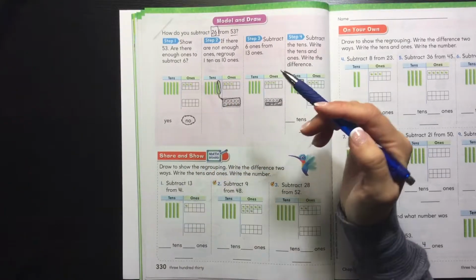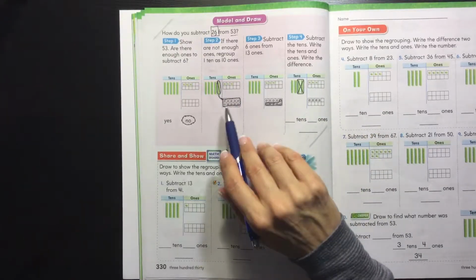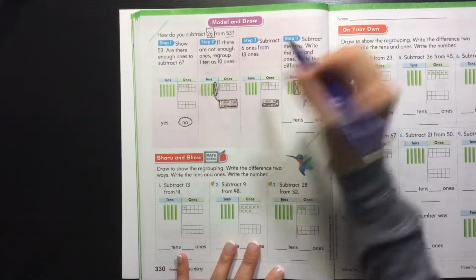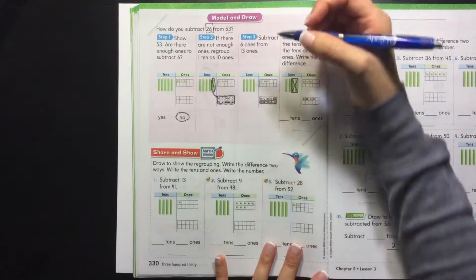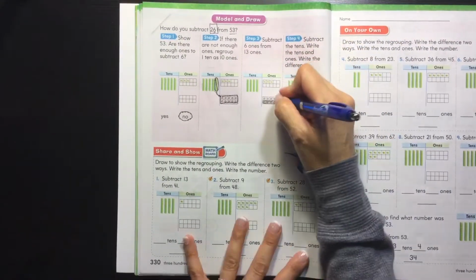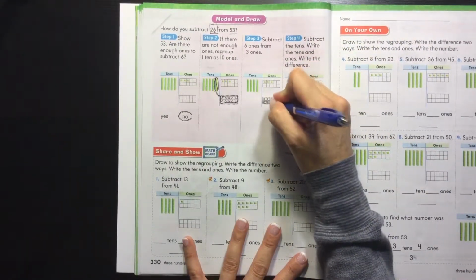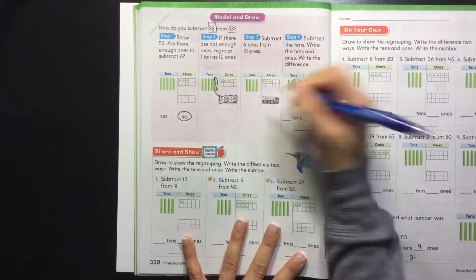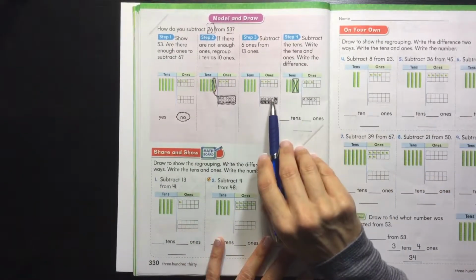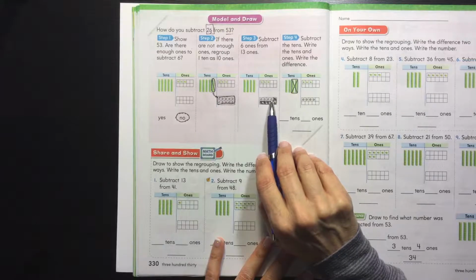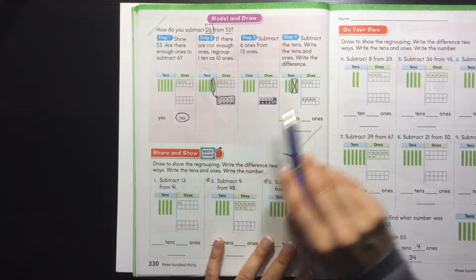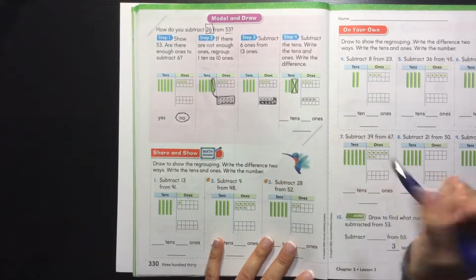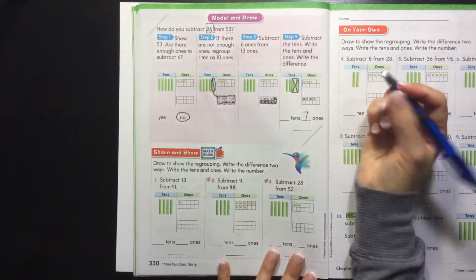All right, so our next step is to subtract the 6 ones. So over here, we're subtracting 6 ones from the 13 ones. They went ahead and marked that for us. I'm going to mark them out like so. And if we look, how many ones do we have left? We have 4, 5, 6, 7. And in the last step, they showed that we have 7 ones left.